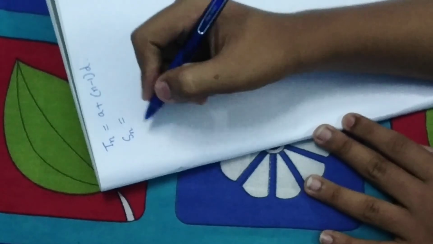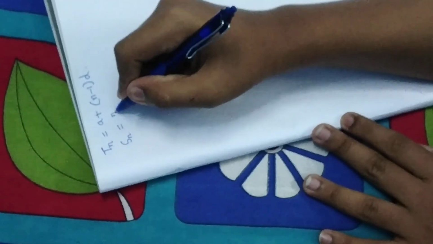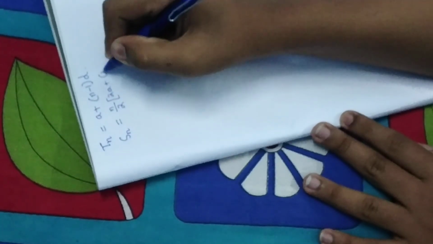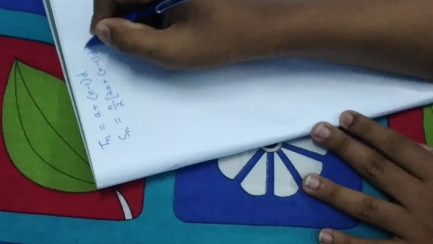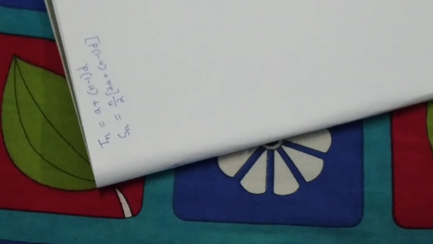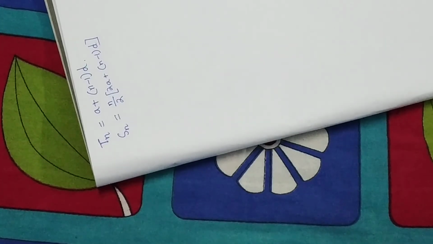And the sum of terms up to n is given by n by 2 into (2A plus (n minus 1) into D). These two formulae will be used throughout each and every question you come across in AP.